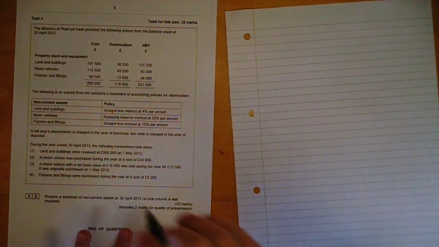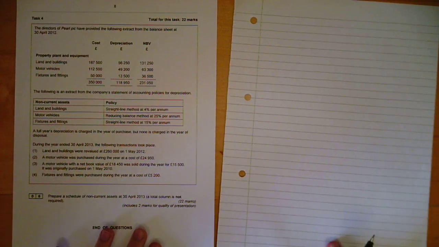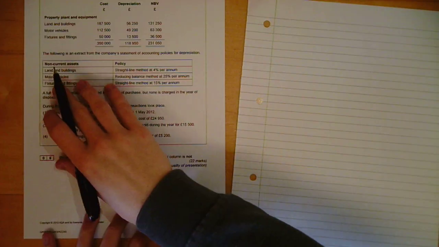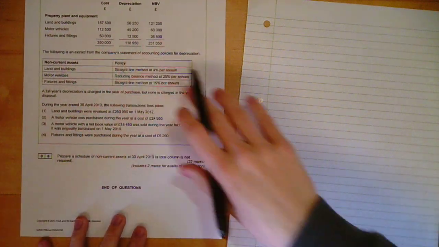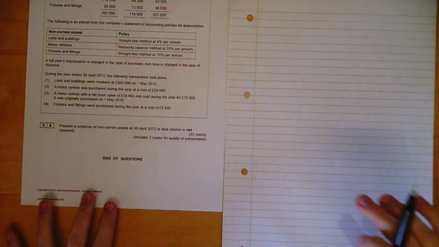So we've got our 3 assets: land and buildings, motor vehicles, and fixtures and fittings. We're given cost, depreciation, net book values with all the totals, how the depreciation is derived each year, and then a few additional information bits to work through, which makes it a bit more complicated. So, prepare a schedule of non-current assets at the 30th of April 2013.